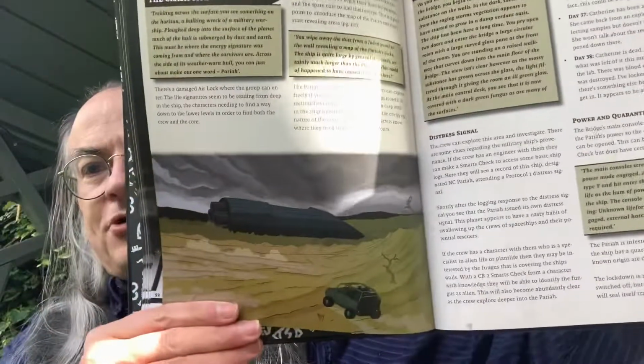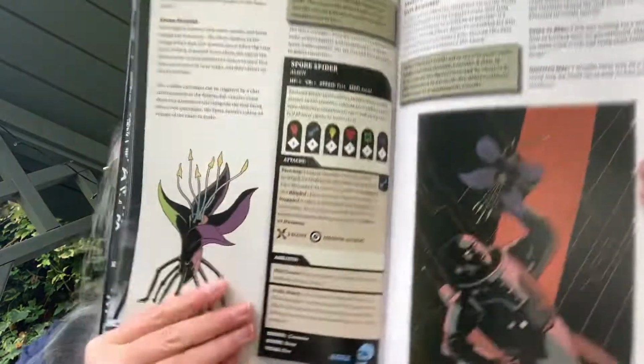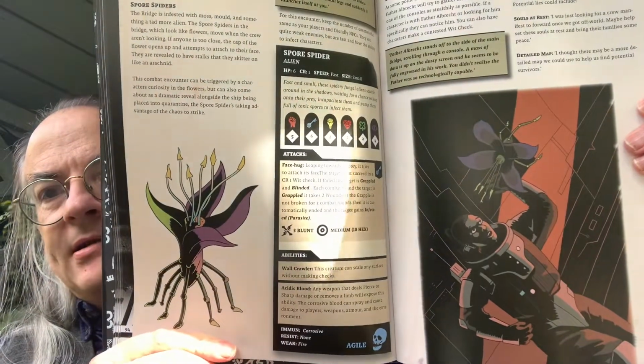Before we get into, actually approaching, another downed ship. Not a great illustration, I don't think. There's some good illustrations in there, that's not one of them. Before we encounter more scuttling things. Do you like scuttling things? Like these are the spore spiders.